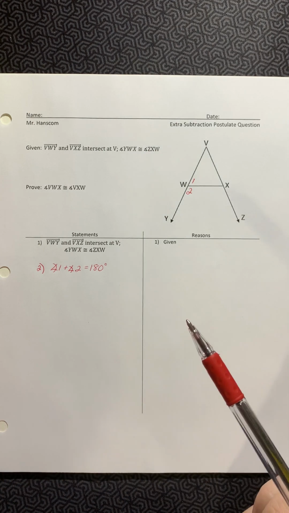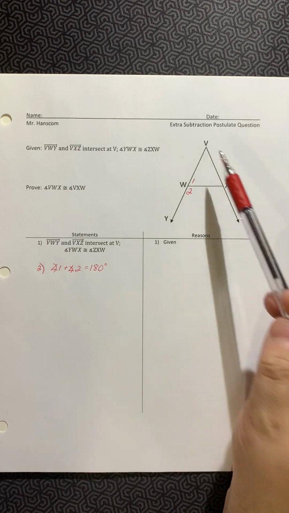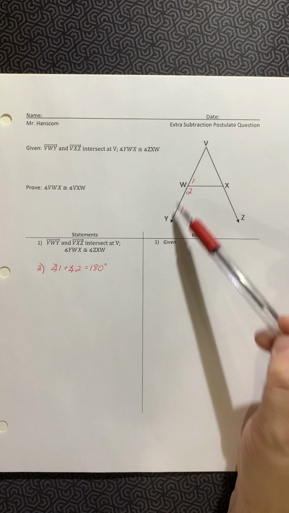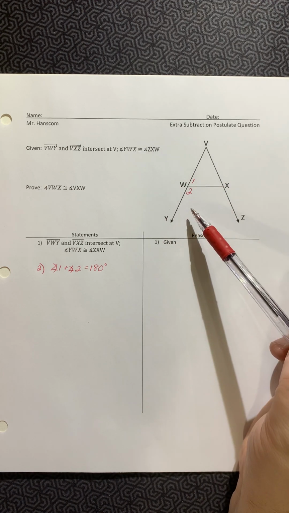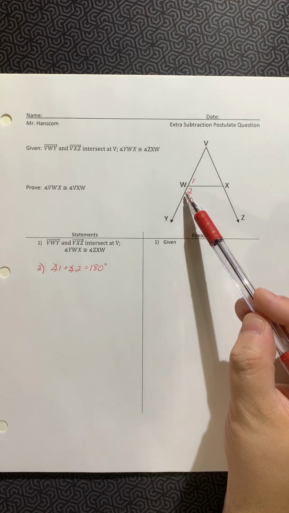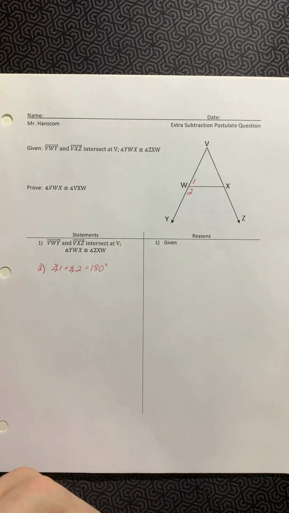What you needed to remember or find was that VWY, VXZ, things like this, rays or even line segments or lines, might be comprised of a few angles put together. However, they themselves have 180 degrees total in them. So knowing that straight lines, segments, or rays have 180 degrees is important.